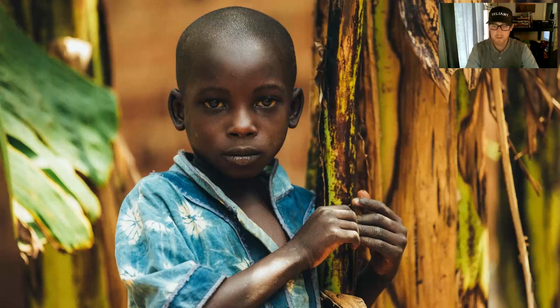So here are a couple examples of different angles and perspectives. This first image was taken at eye level. I'm a pretty tall person, so it often means that I am squatting a lot to get to this level with my subjects, especially when I'm photographing kids.